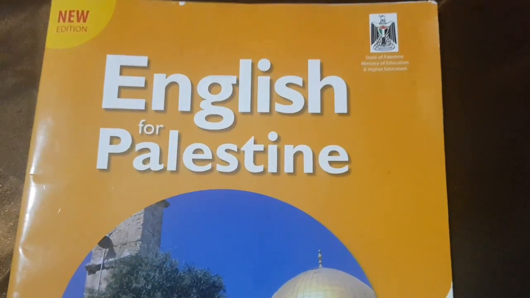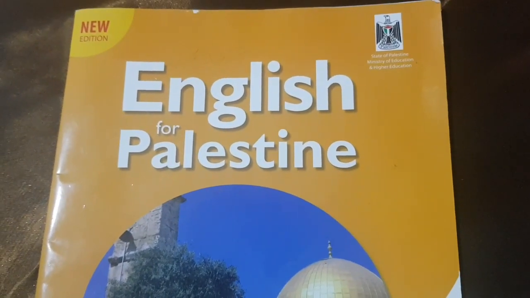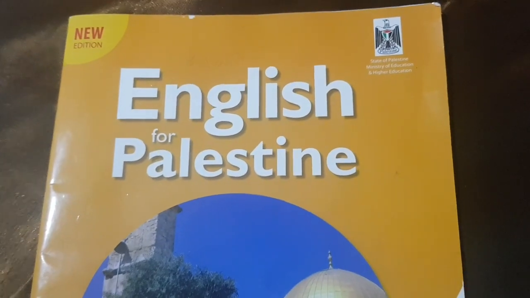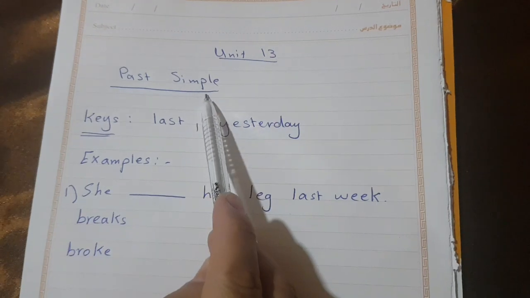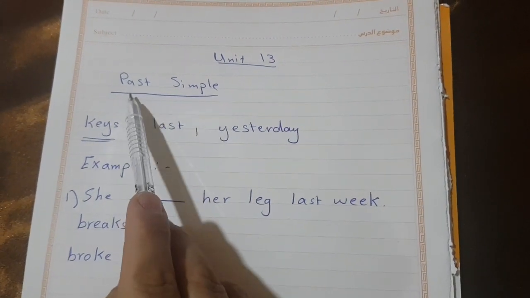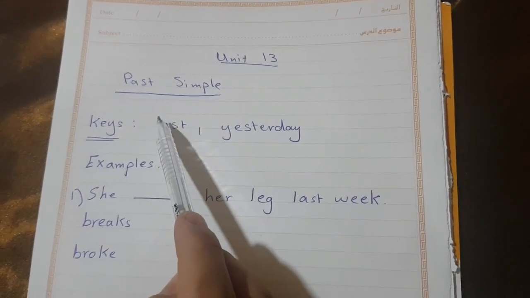Today, I'm going to make a revision for grade 5. Our revision is for grammar. Let's start with the first grammar in Unit 13, past simple. We said before that we use past simple to talk about things that happened in the past and finished.